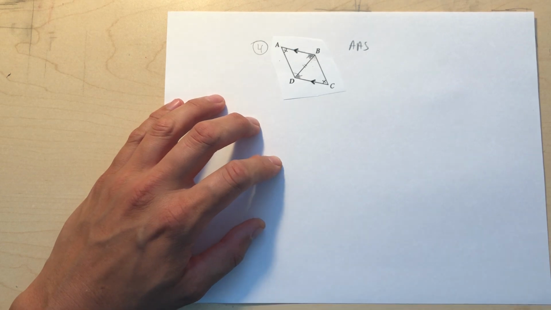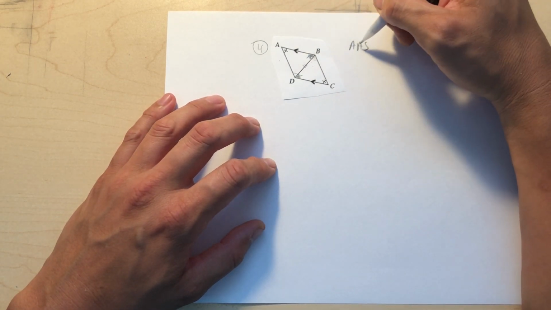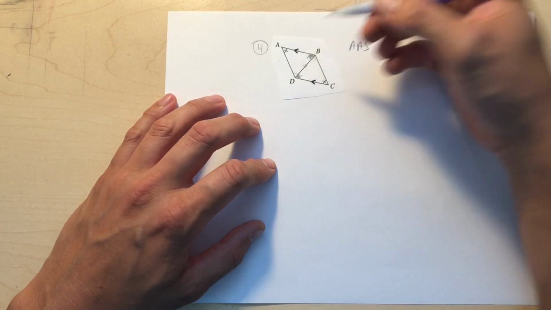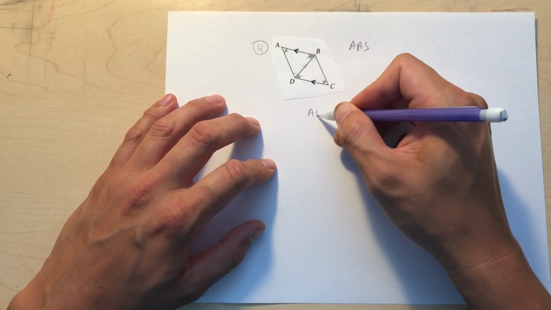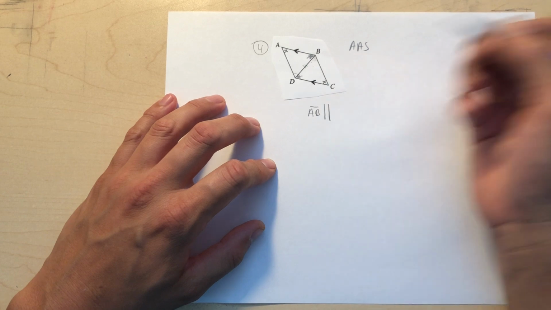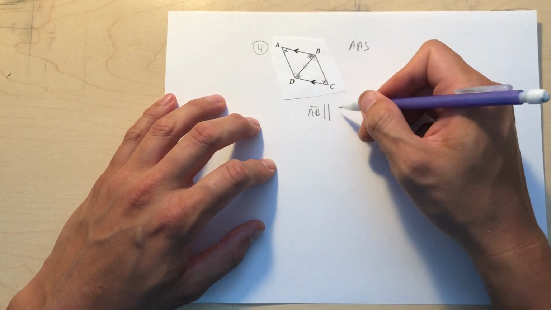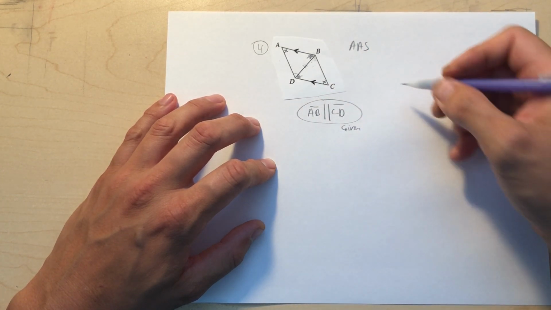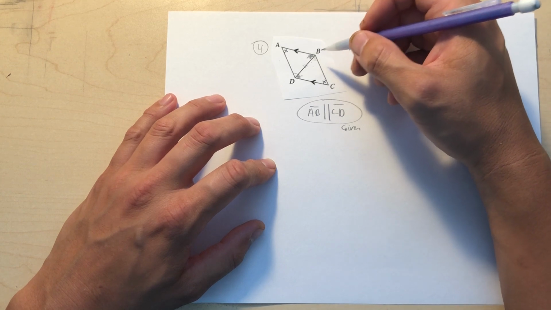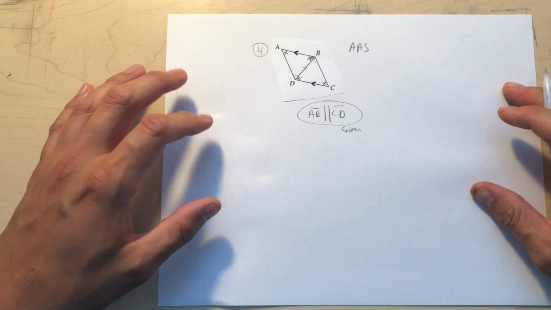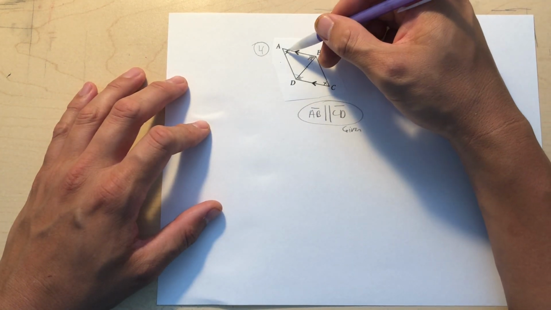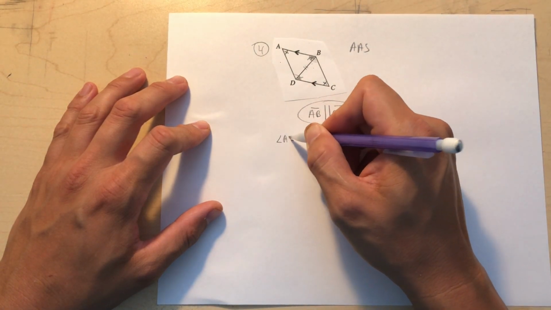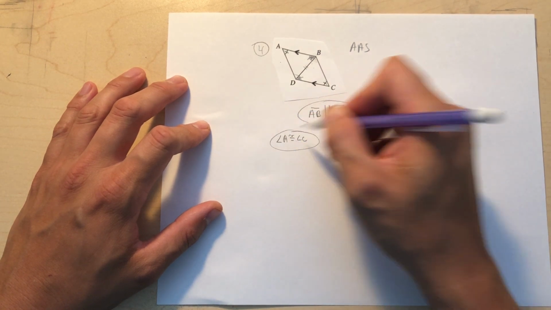All right, let's go ahead and get started. We want to start with the angle first, but anyway, let's put some stuff that's already given to us. First thing, AB is parallel to CD. That's given. Then let me think for a second. Let's take this angle first. So angle A is congruent to angle C, and that's given also.